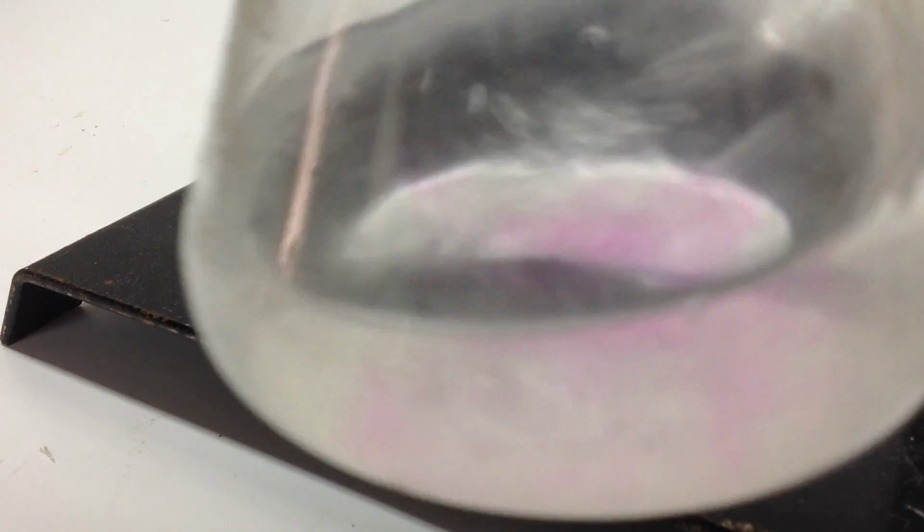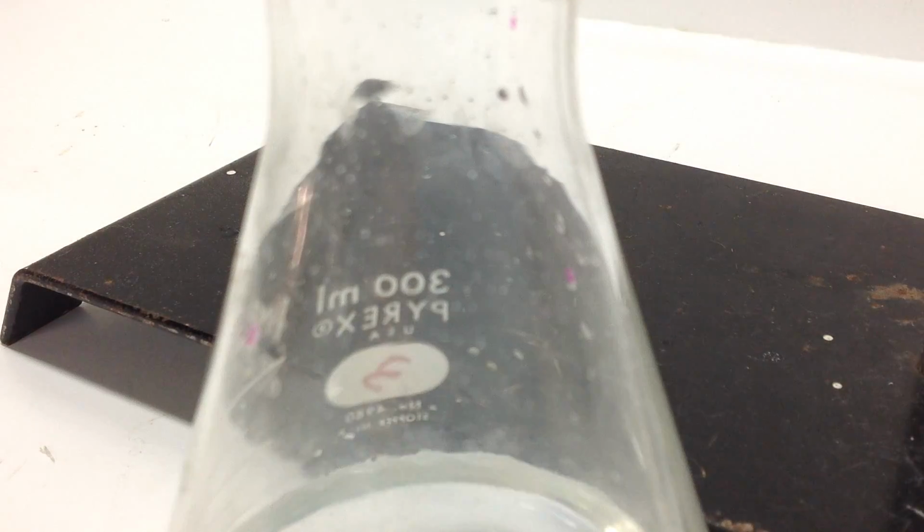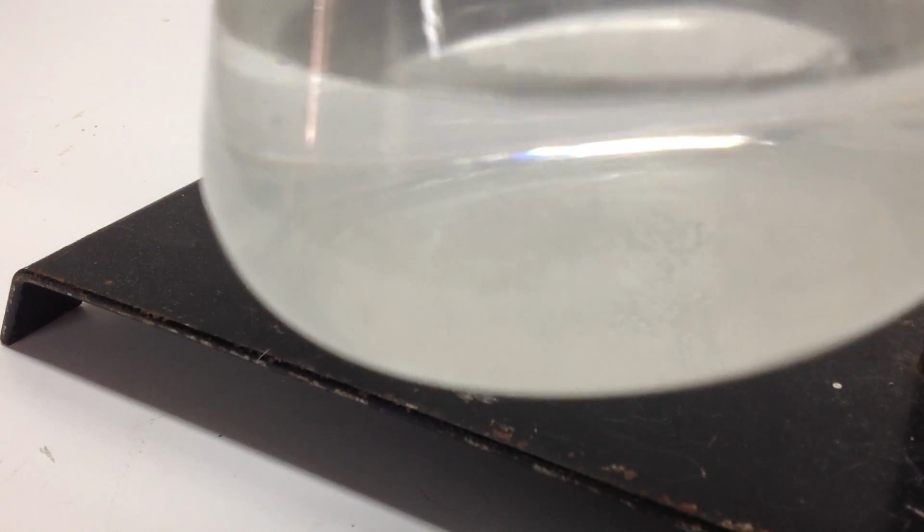Okay, so we are down to the 25 milliliter mark on this first burette. So final volume in burette we're going to write as 25, but we're still not to that persisting pink color yet. So we're going to fill up the burette again.